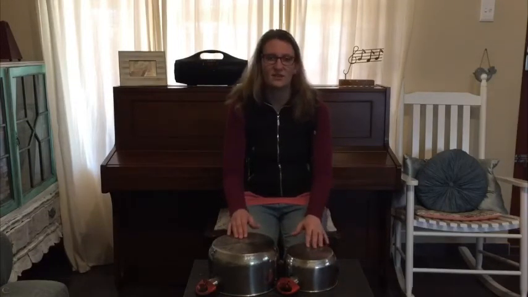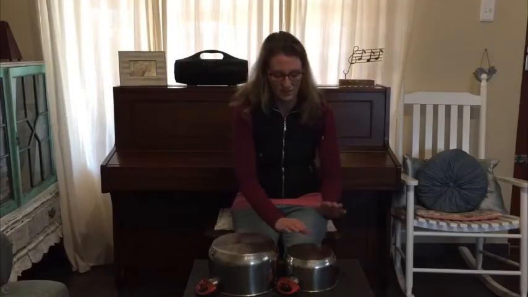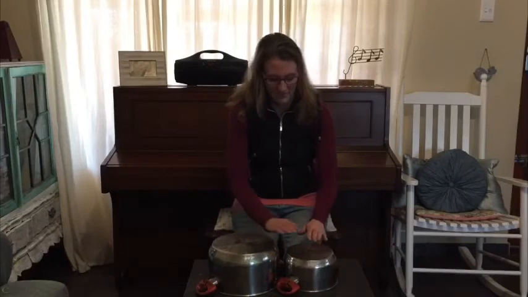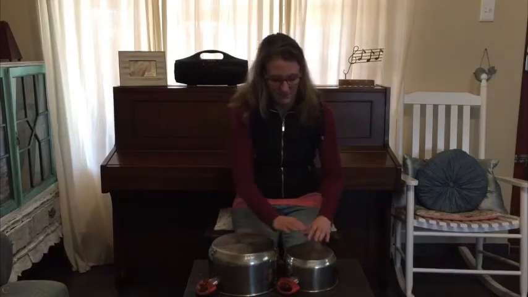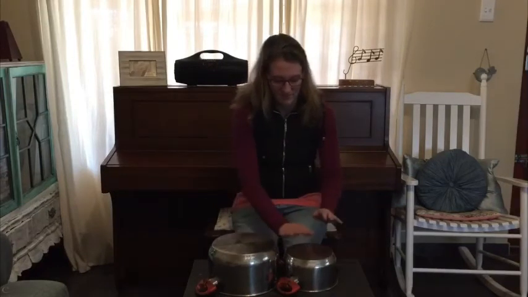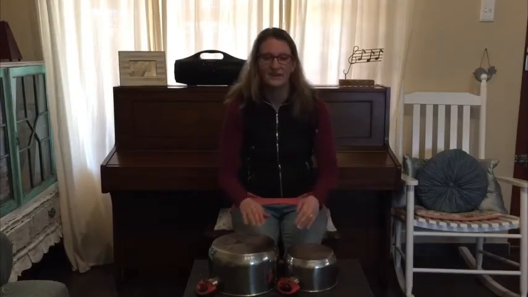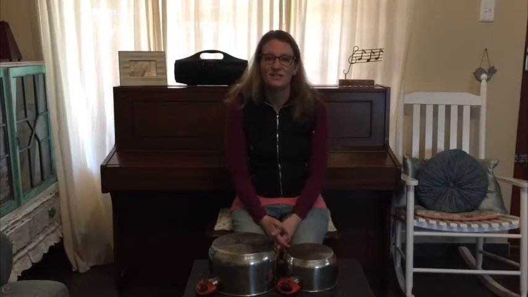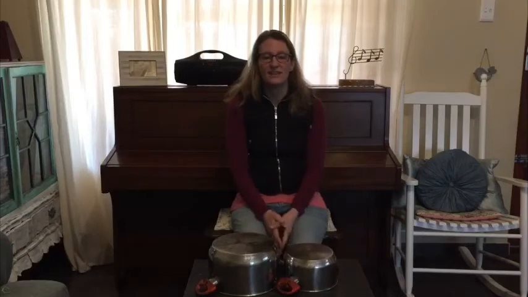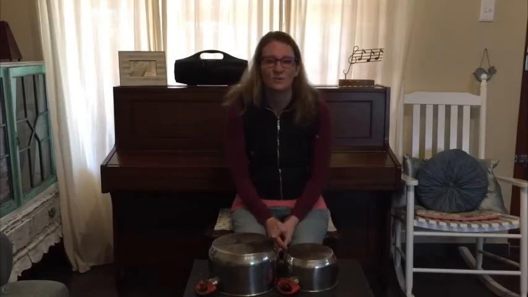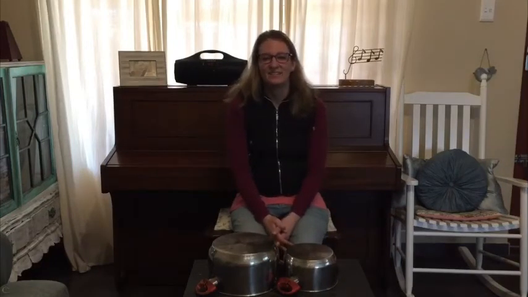So this is the rhythm that we'll use over and over again. Let's do it a few more times. Okay, now we're going to use it together with music. And this piece of music is actually called Habanera. And it is by the composer Georges Bizet.